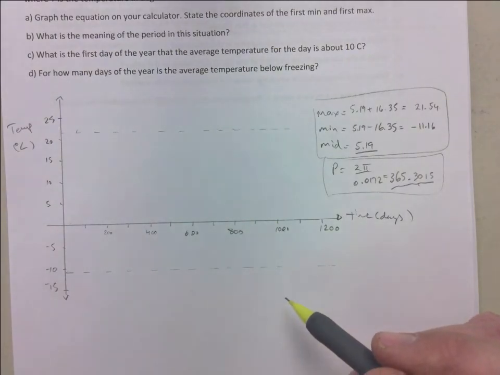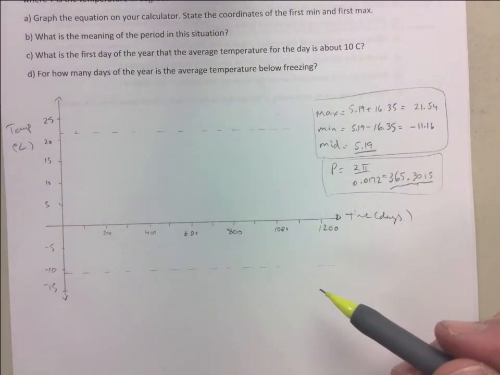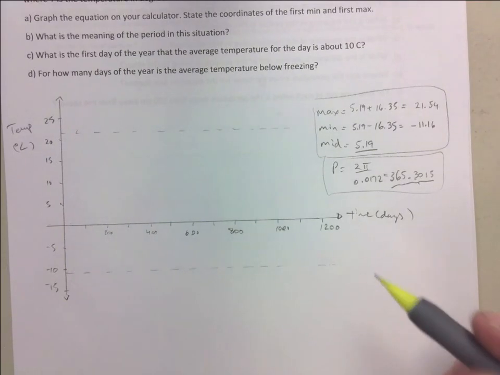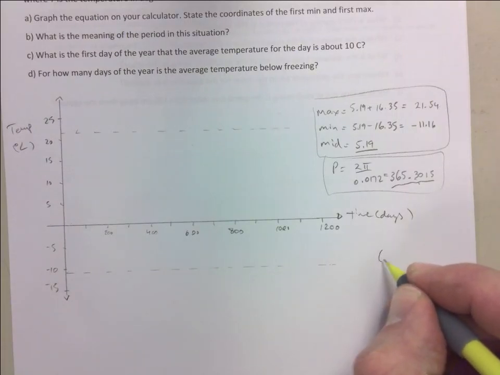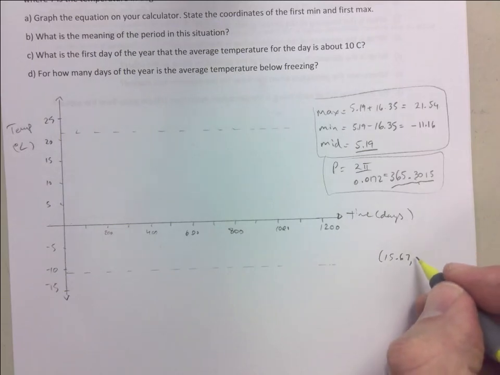What's the first min? The first min happens at, I'm just going to go off my key here. Is it at 15.6 something? Okay, so 15.67 and negative 11.16, that's my first min.